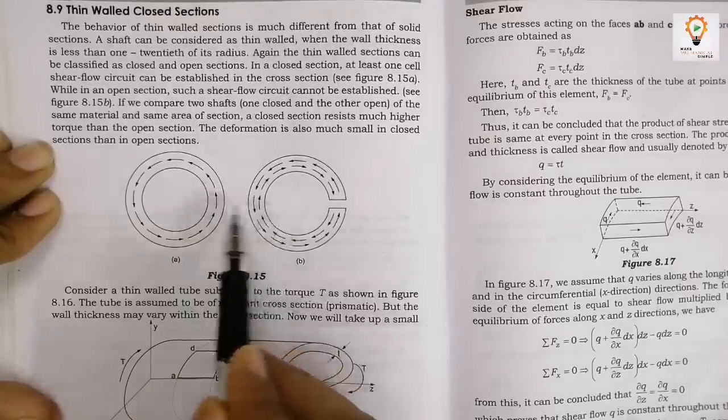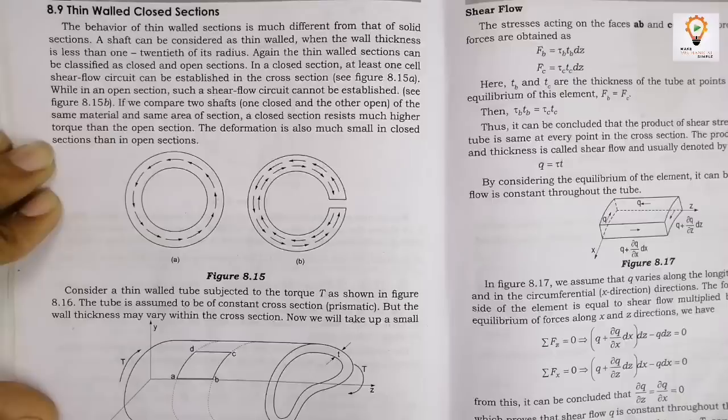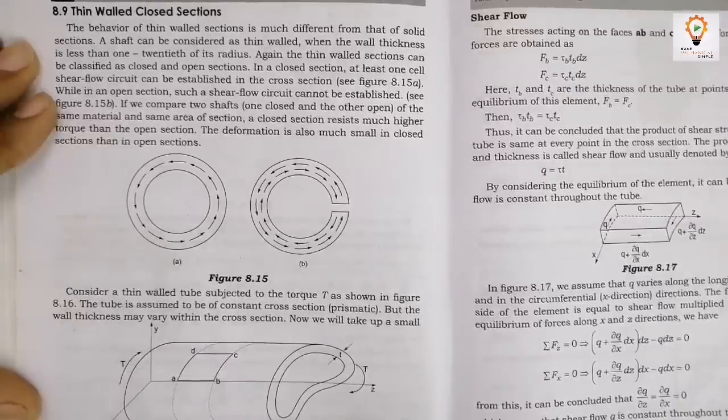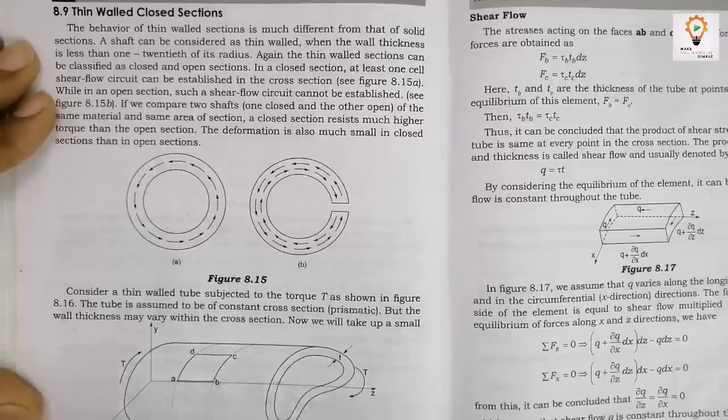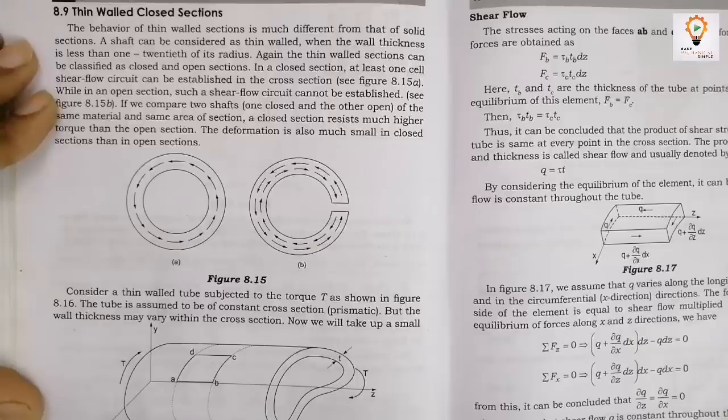So due to these two reasons, the torsional rigidity of the closed sections is better than that of the open sections. Now we have an important derivation on how to derive the expression for angle of twist, strain energy, and capital J for a thin-walled section. Now this derivation is frequently asked. I hope you can learn by yourself. Due to shortage of time, I am not explaining, but I will tell you what are all the important equations to learn.